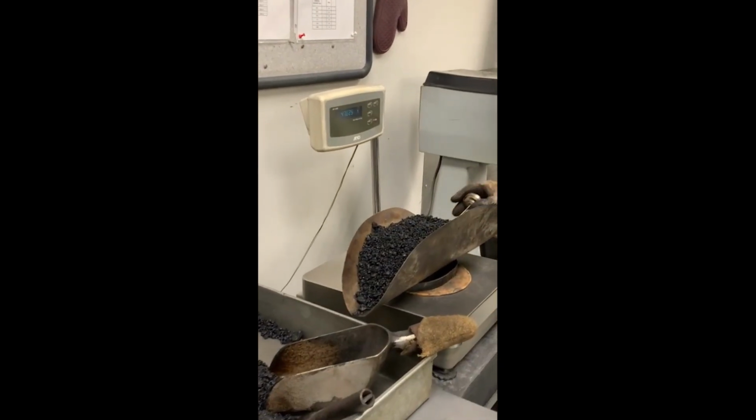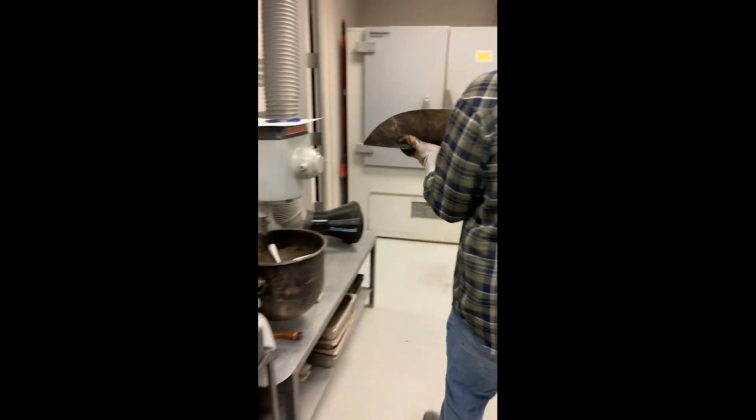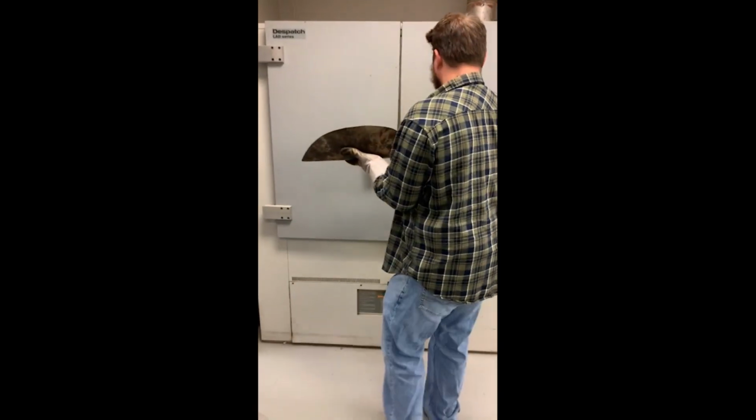After the proper amount has been collected, a thermometer is put back into the sample and put back into the oven so it can reach the proper compaction temperature.